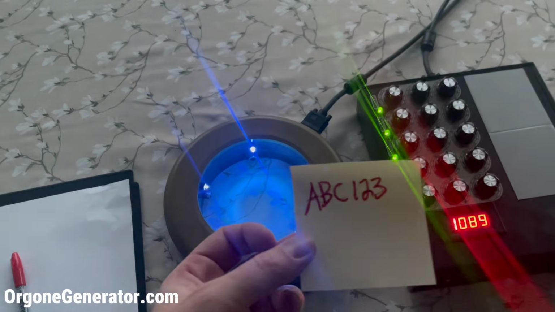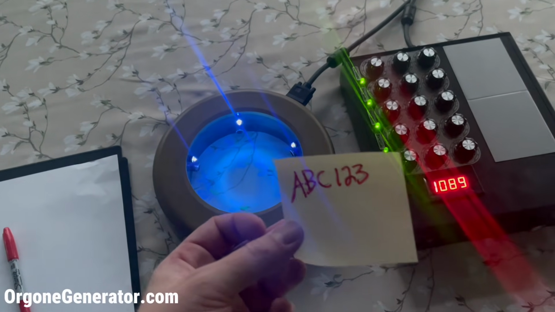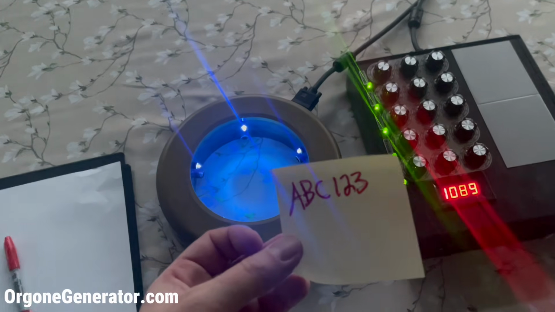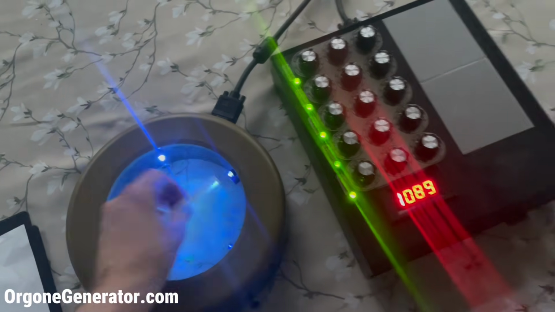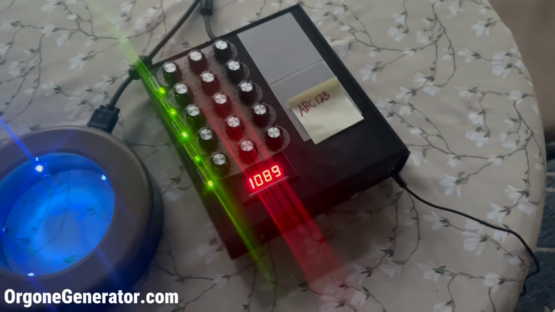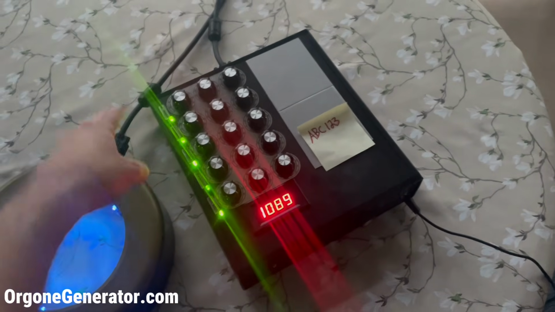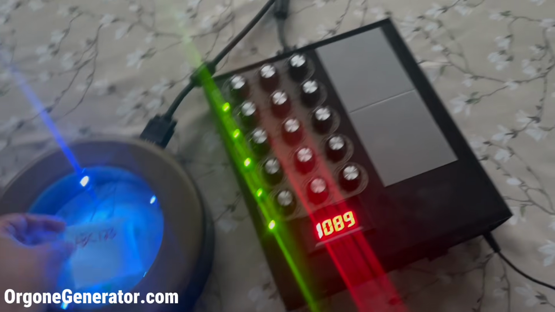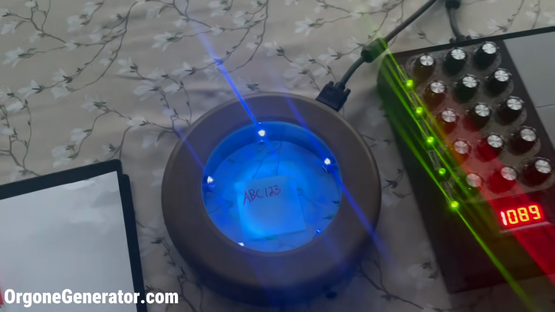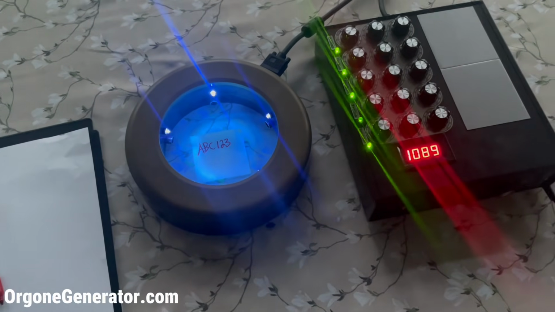So to apply it to your generator so that you get the full power from your Orgone generator, I can put it in the ring. I can put it right here, and these are connected by a cord. I could put it under the box. When I use the physical generator, I tend to like putting it in the ring.